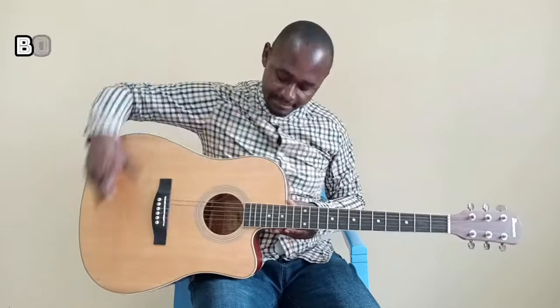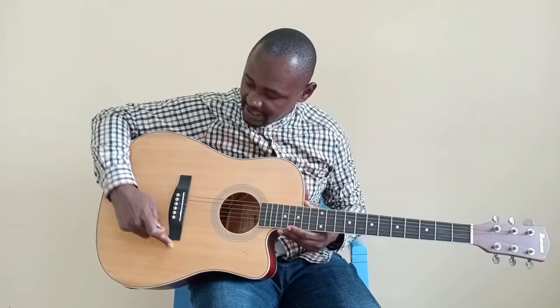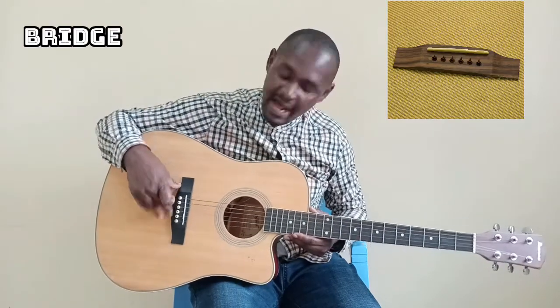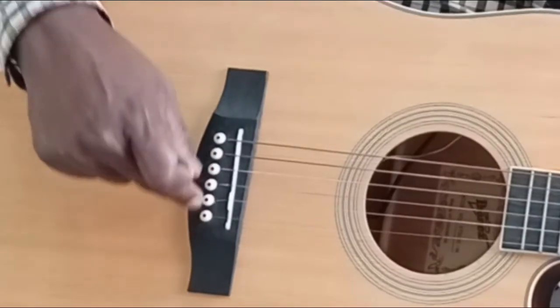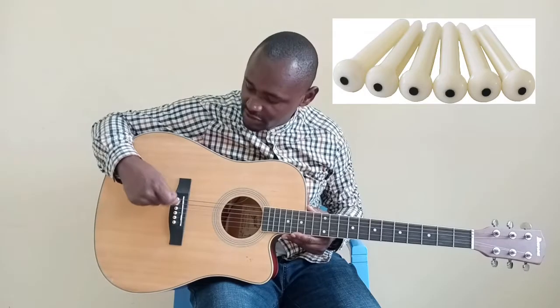Now we have the body. This body also has some sub parts that we have to talk about. We have this black part like a pump. This one is called a bridge. And on top of the bridge, you realize you have some pegs pinned on it, and from each peg originates a string. So these pegs are called string pegs.